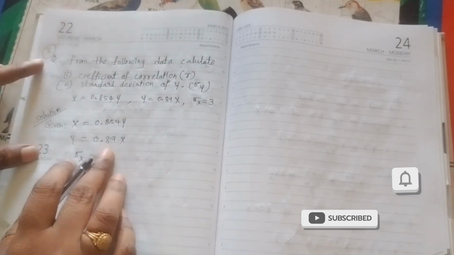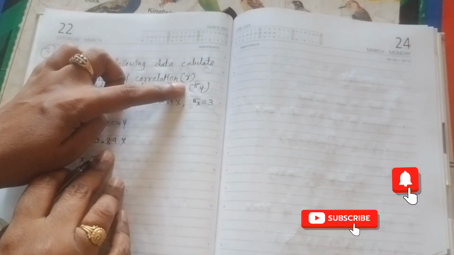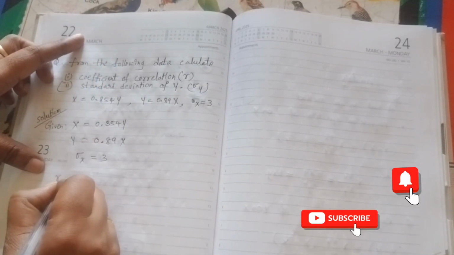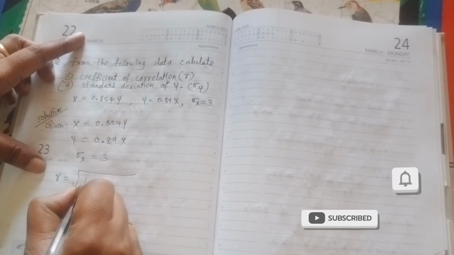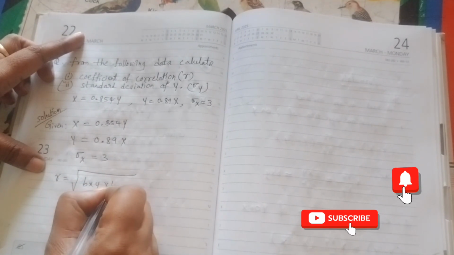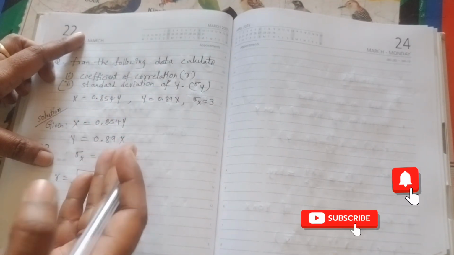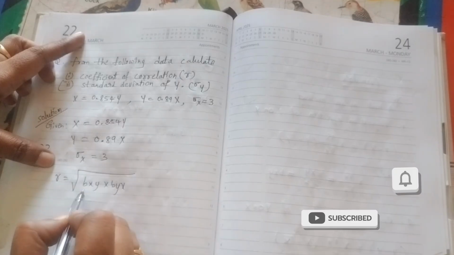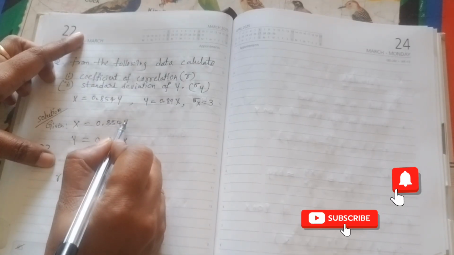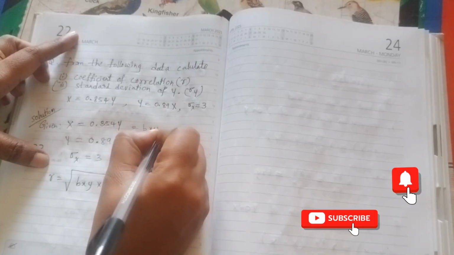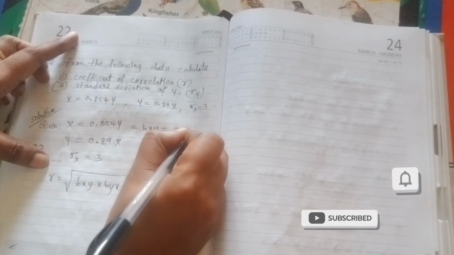So just write down the given values first. After that, the first thing to find is r, the coefficient of correlation. What is the formula of r? r equals root of bxy into byx. We already know from the second question: here given y means this is bxy, so bxy equals 0.854.